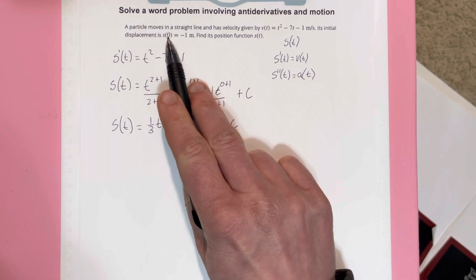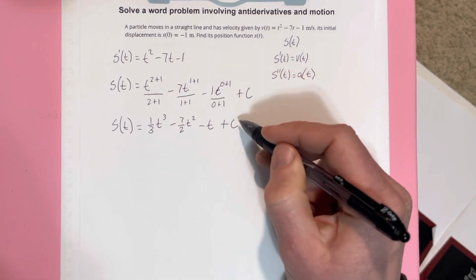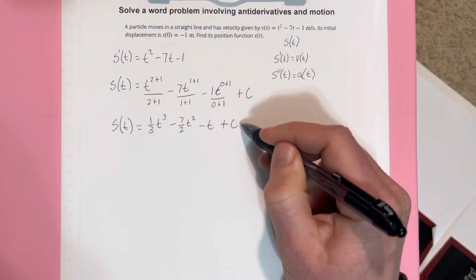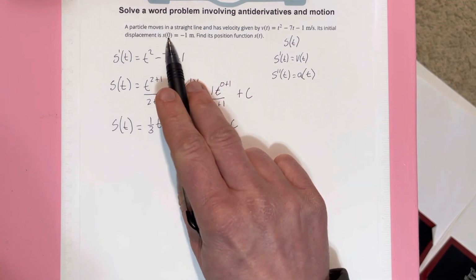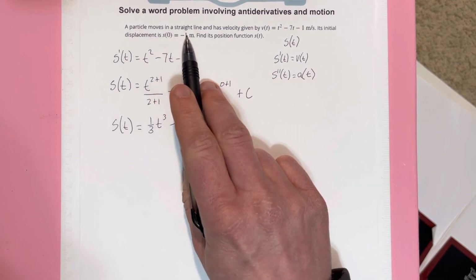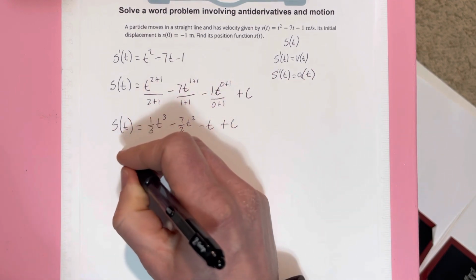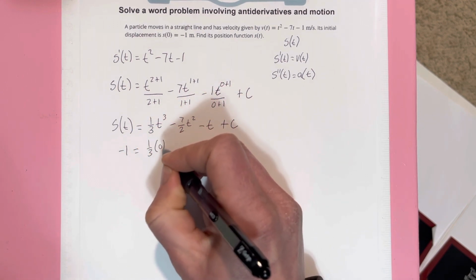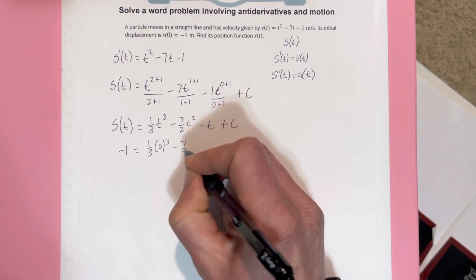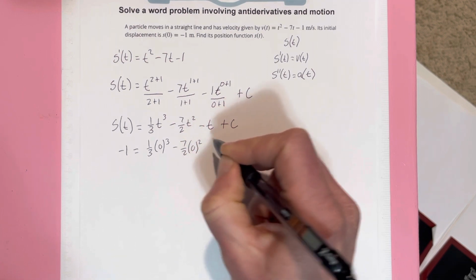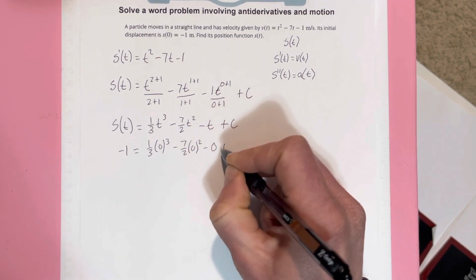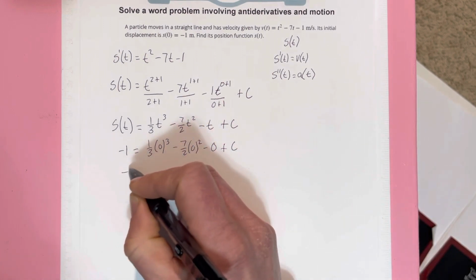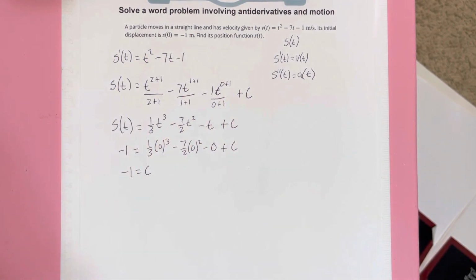They say s of 0 is negative 1. Well, this whole constant term is what we need to figure out here. So we're going to plug 0 in for t, and then negative 1 goes for s of t. So we have negative 1 equals 1/3 0 cubed minus 7 over 2, 0 squared, minus 0 plus c. So we end up with negative 1 is equal to c.